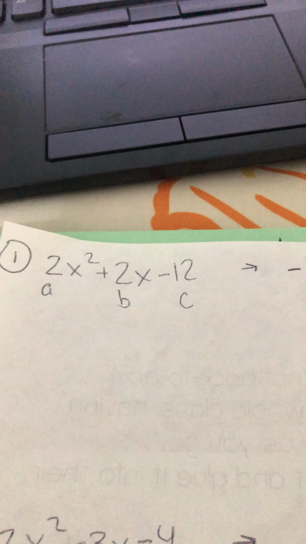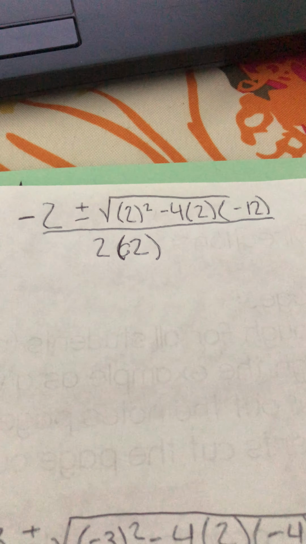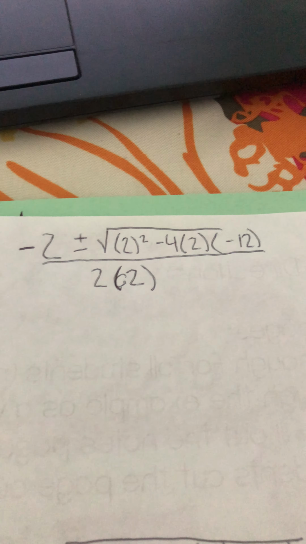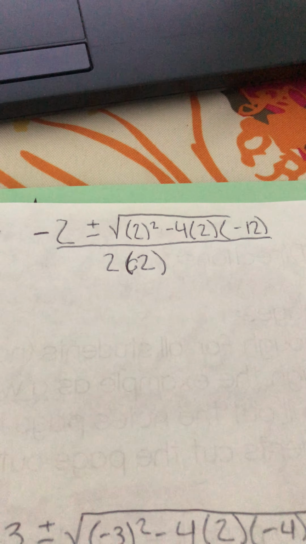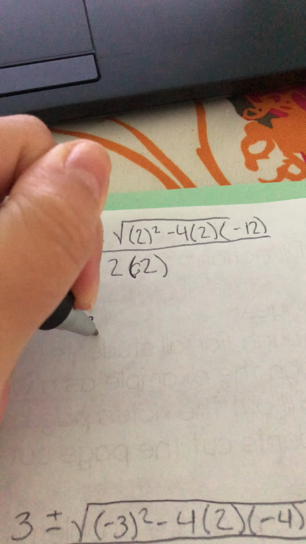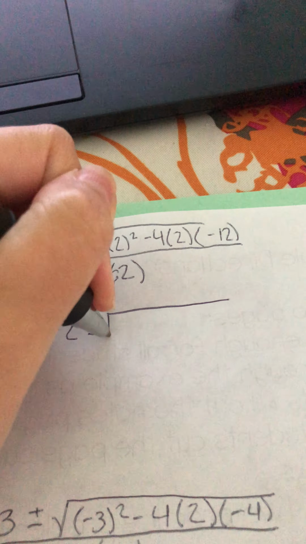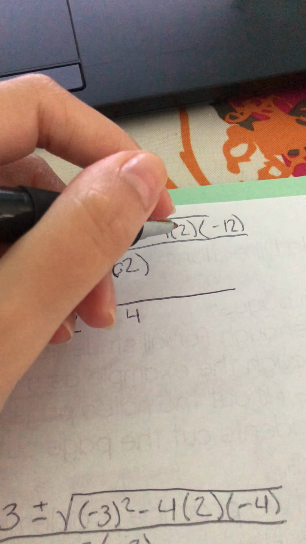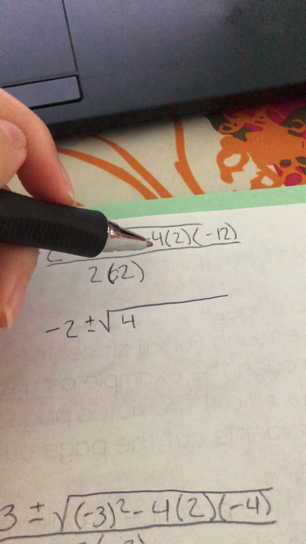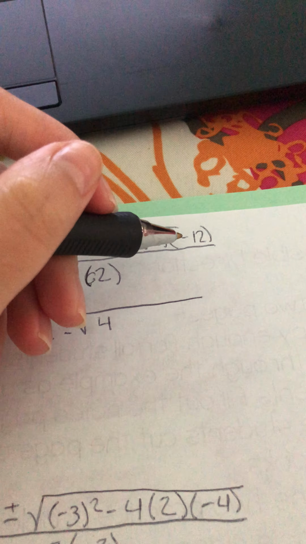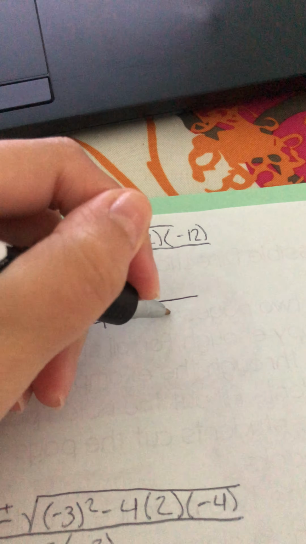So I plug in 2, 2, and negative 12 in for a, b, and c, and your equation should look something like this. This is a 2, by the way, I messed up there. All right? Your first step after plugging in everything into the quadratic formula is to solve everything that's under the radical. So this becomes negative 2 plus or minus the square root of 4. And then I have 4 times 2 times negative 12. Well, 4 times 2 is 8 times negative 12 is negative 96.